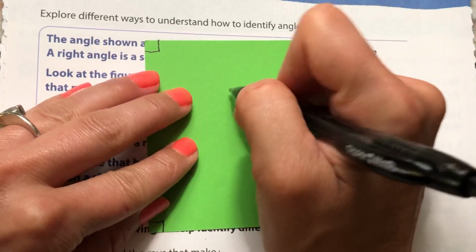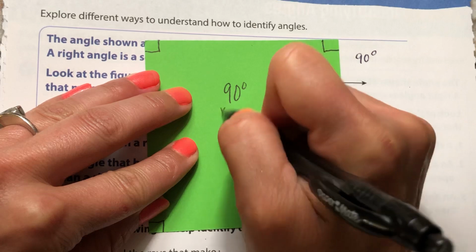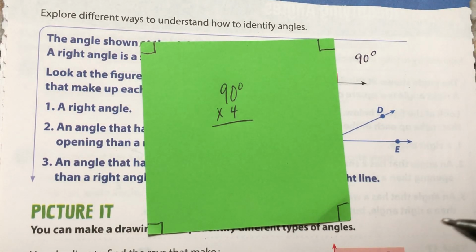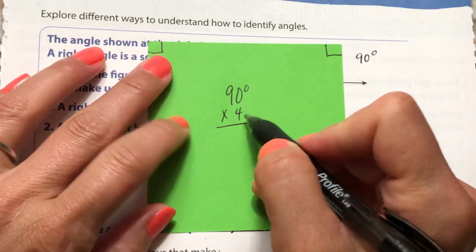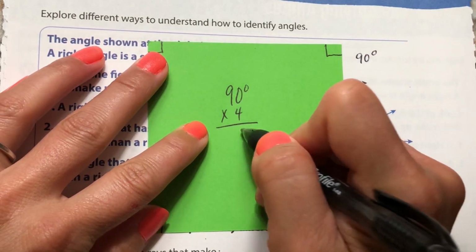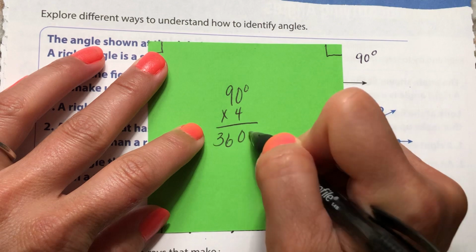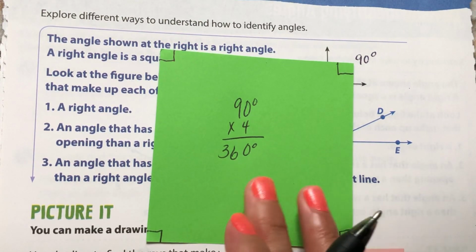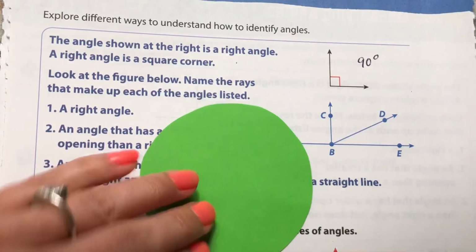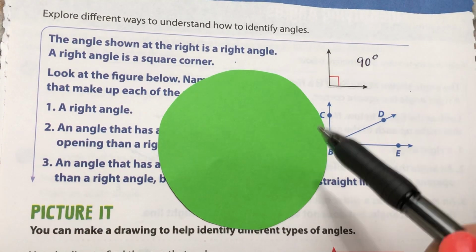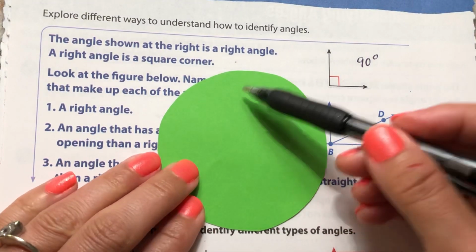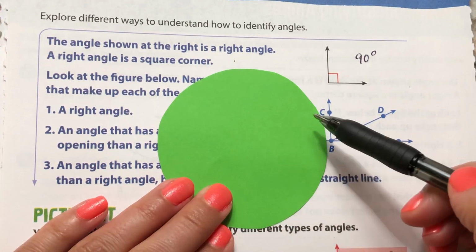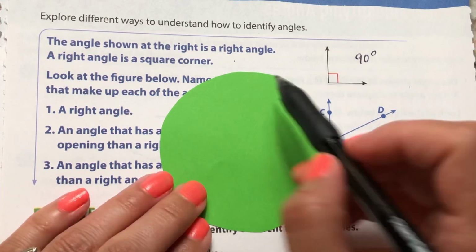And because it has four 90-degree angles, we can multiply that to get the total degrees that the angles measure in all. And that would be multiplying the 90 degrees by 4, and this will give us 360 degrees. Well, 360 degrees is a magic number because it is also the measure around a circle. If you think of it like if this were a compass, compasses are measured in degrees, and that is basically based on this idea of 360.